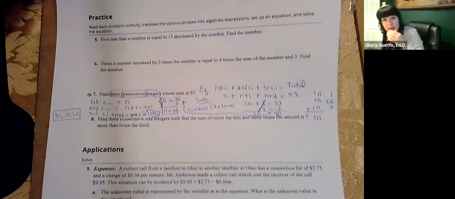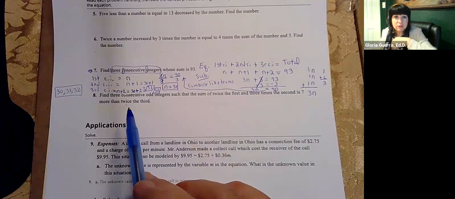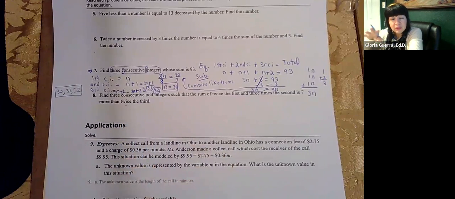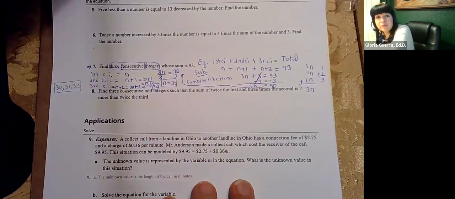There was this one that I wanted to go back to. This one is a little bit harder because the other ones are a little bit easier, since you're just adding them up: the sum, adding them up, and it equals a total. This one, you're manipulating it a little bit differently. So I just wanted to show you this.